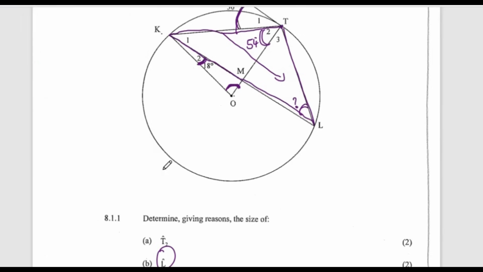What I'm seeing is that since this 36 is at the circumference, and this KOT is at the center, the angle at the center is twice the angle at the circumference, but in a flipped way.